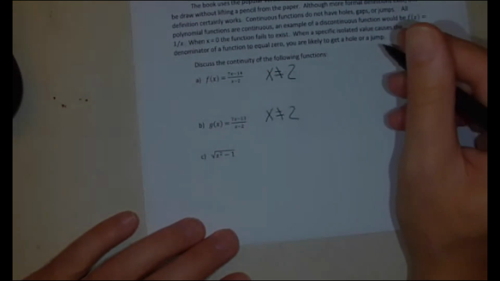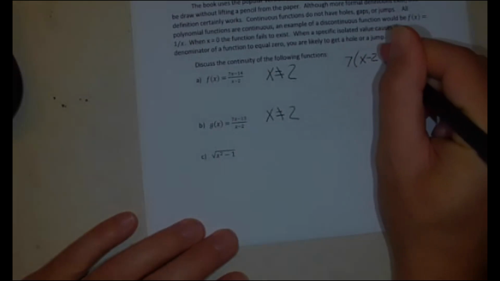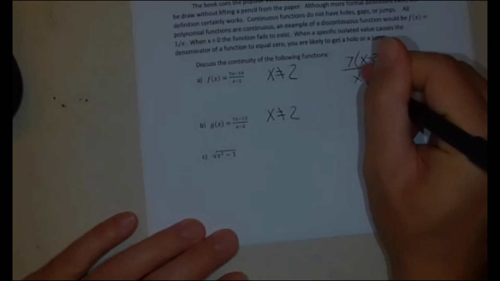Notice that the top of this one is factorable. I could pull out a 7. And when I do so, I get x minus 2 over x minus 2. And those x minus 2's cancel out in almost every case.